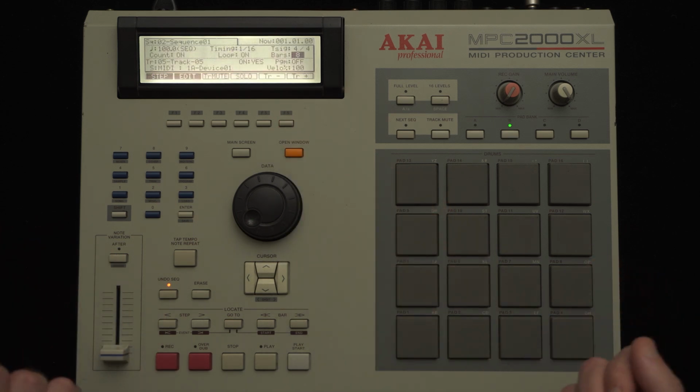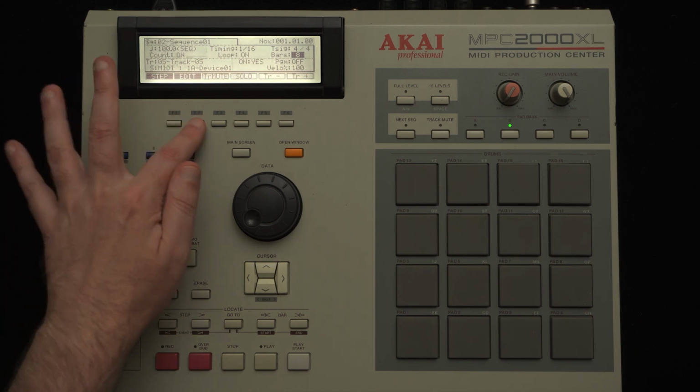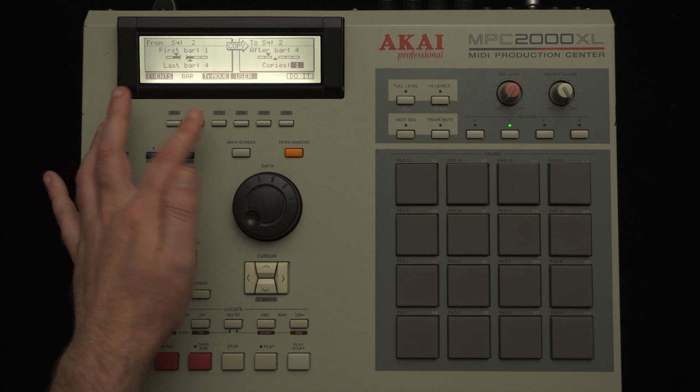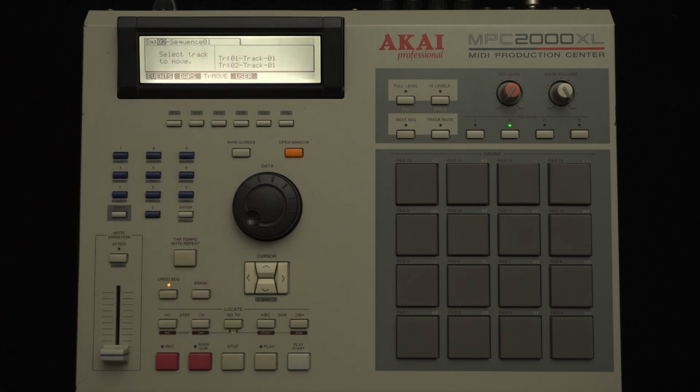And now we've got the 8 bars. All right, cool. Anyway, jumping back into the edit page again, this time let's check out the TR move option, which is the track move.